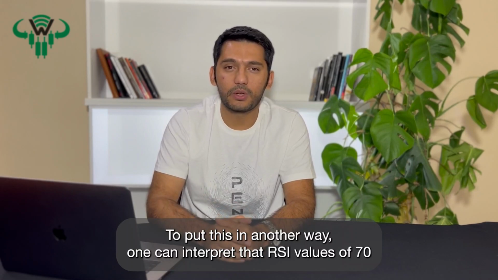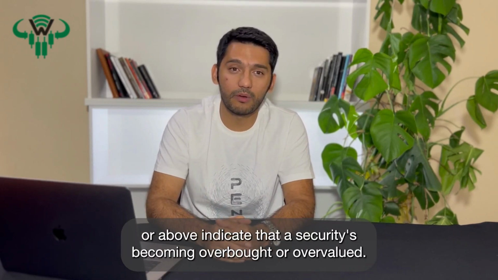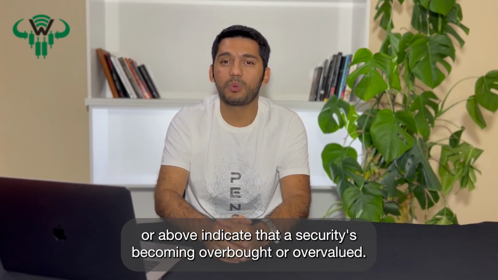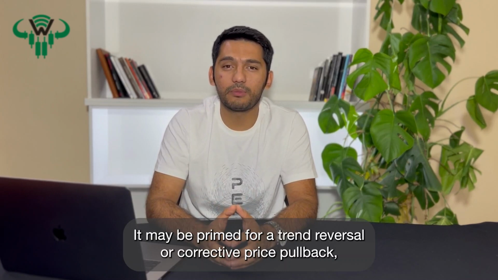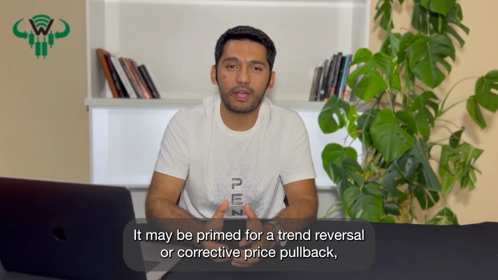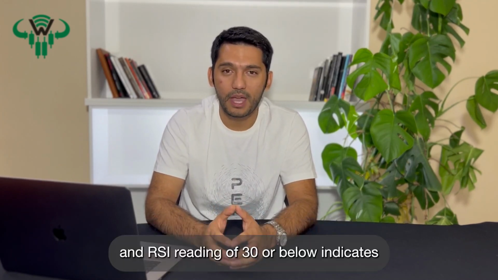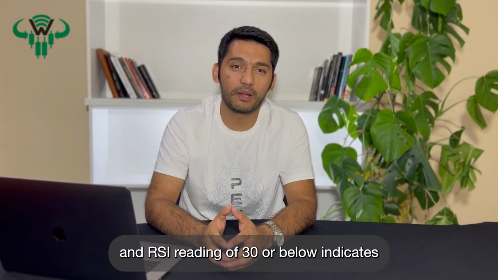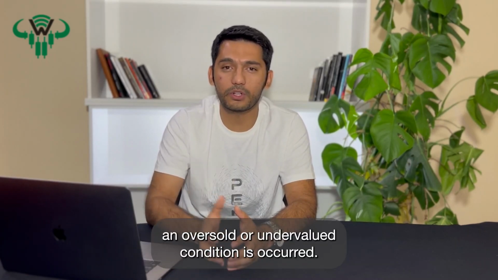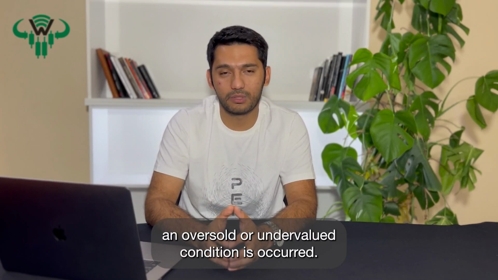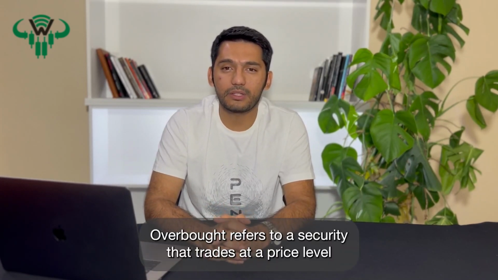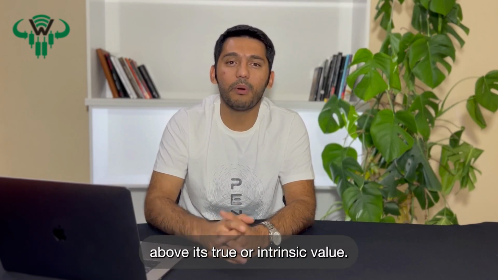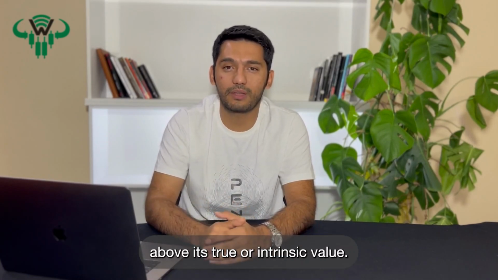To put it another way, one can interpret that RSI values of 70 or above indicate that a security is becoming overbought or overvalued. It may be primed for a trend reversal or corrective price pullback. An RSI reading of 30 or below indicates that an oversold or undervalued condition is occurring. Overbought refers to a security that trades at a price level above its true or intrinsic value.